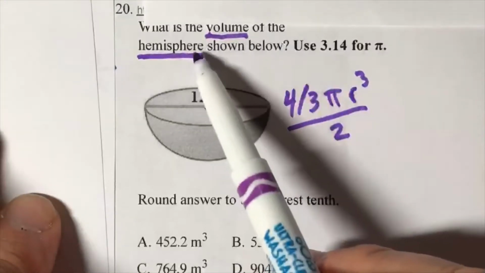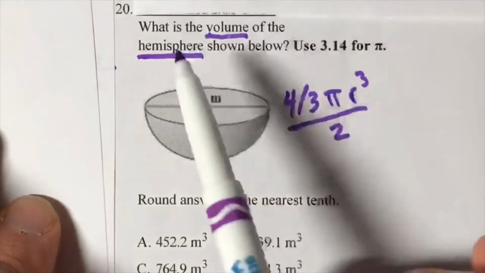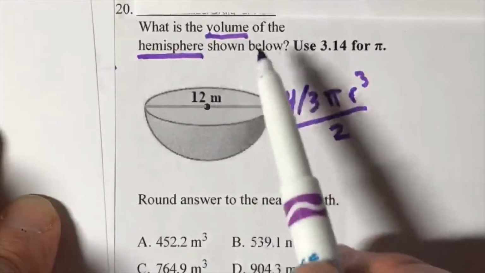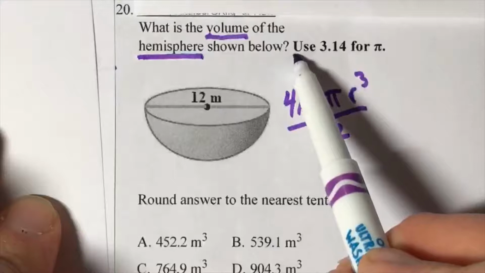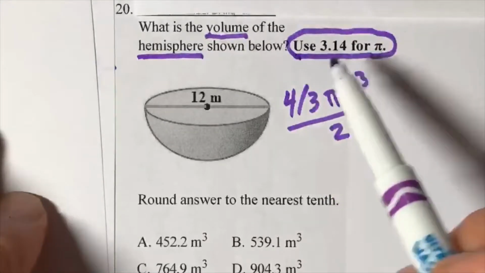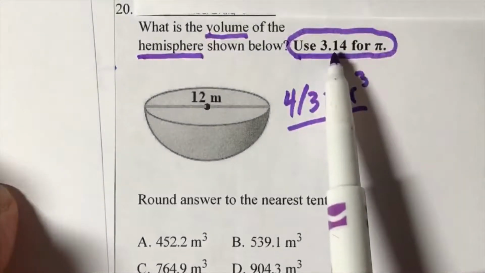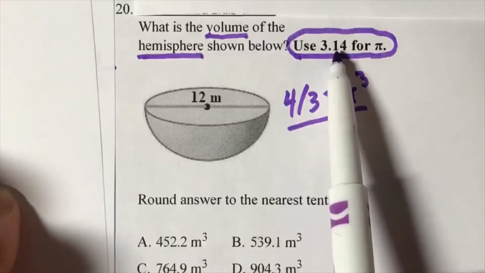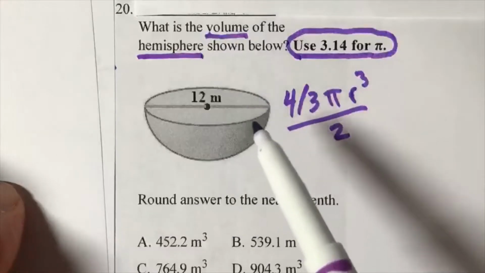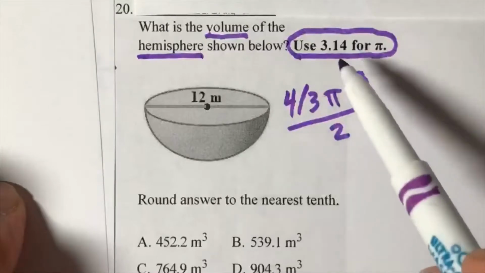And I didn't finish reading up here a minute ago. I stopped right here where it says find the volume of the hemisphere shown below and did not finish reading. That's okay, because you should be rereading anyway. You should be coming back and looking over these things, because there's a lot of information. You get lost, you get sidetracked with your formulas, and forget. You need to remember to come back and reread.